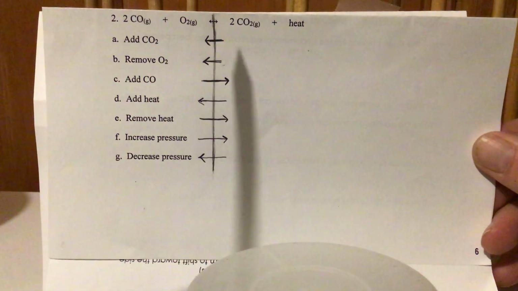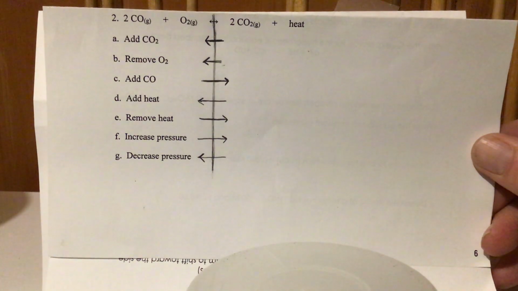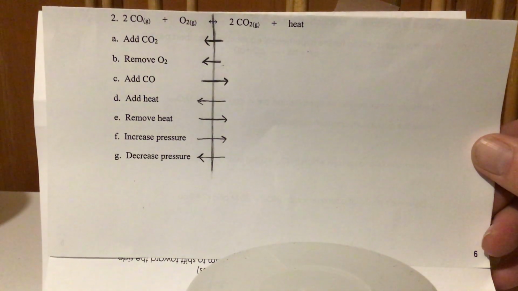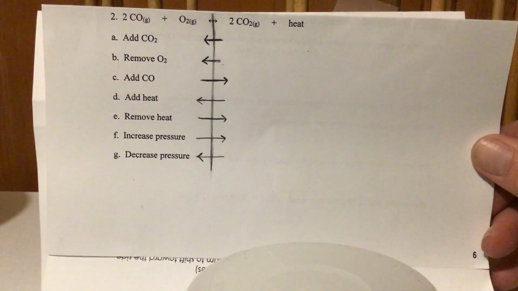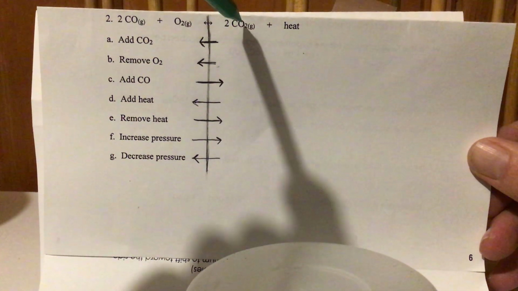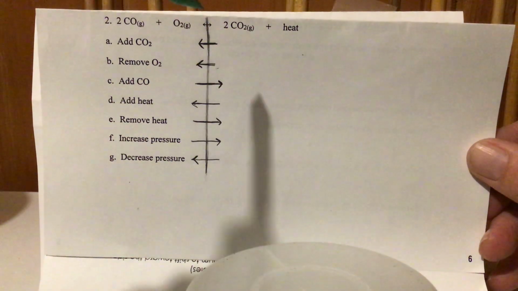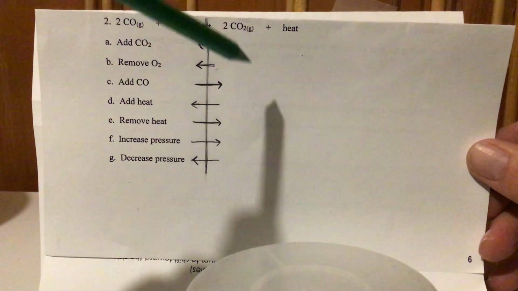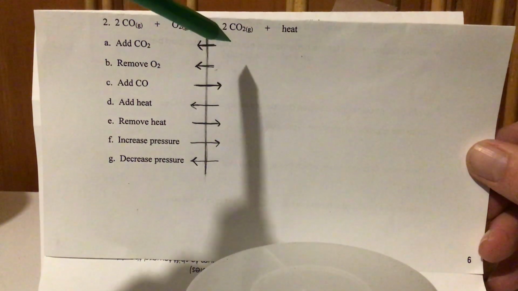And again, it might take a while to learn this, but we want you to get to the point where you can make these predictions and do that. So the big thing with concentration and temperature is shift away from what you add, shift toward what you take away. If I add something to the right side, it's going to shift to the opposite side. Wherever the arrow points to will get bigger, wherever the arrow comes from will get smaller.